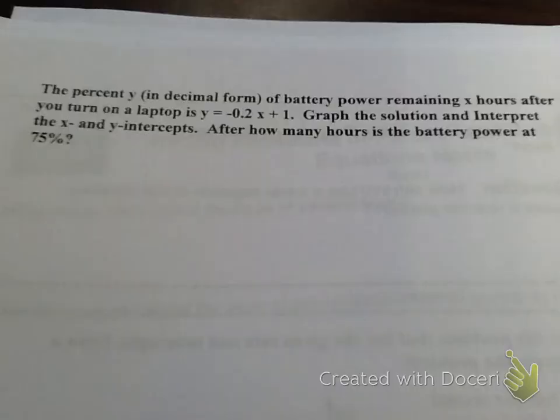Turn your paper over. The percent y, in decimal form, of battery power remaining x hours after you turn on a laptop is y equals negative 0.2x plus 1. Graph the solution and interpret the x and y intercepts. After how many hours is the battery power at 75%?